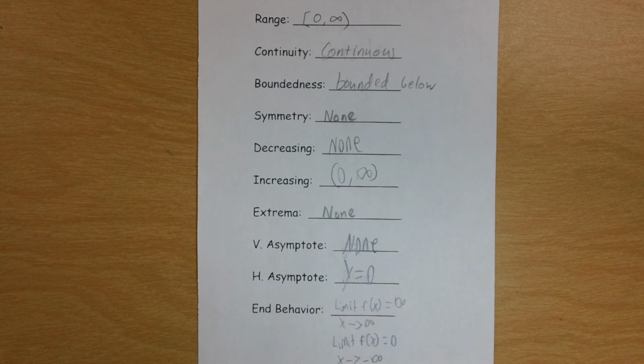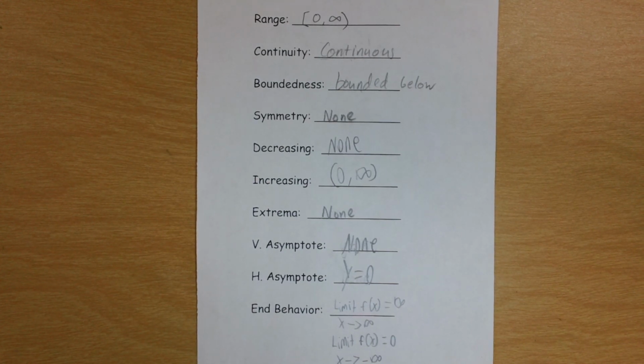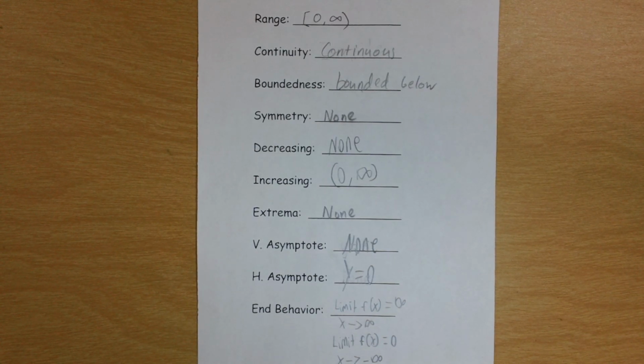There's no extrema. There's no vertical asymptote, and the horizontal asymptote is y equals 0. The end behavior is the limit of f of x equals infinity as x goes to infinity, and the limit of f of x equals 0 as x goes to negative infinity.